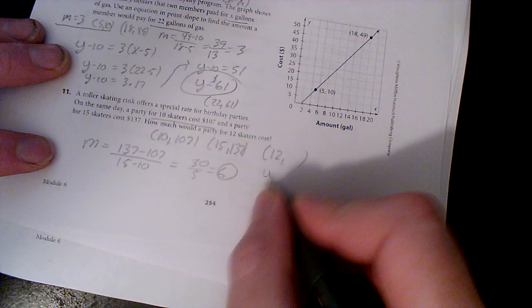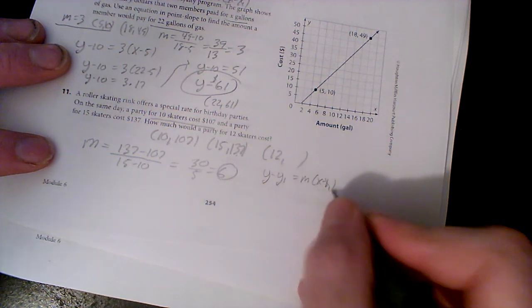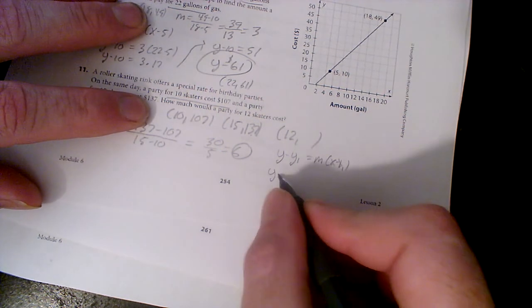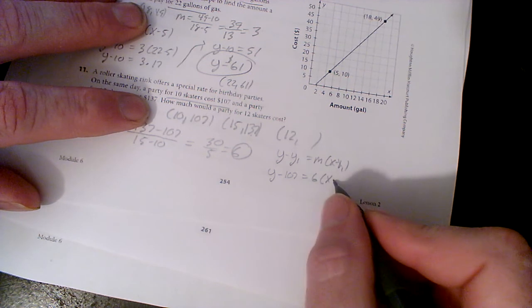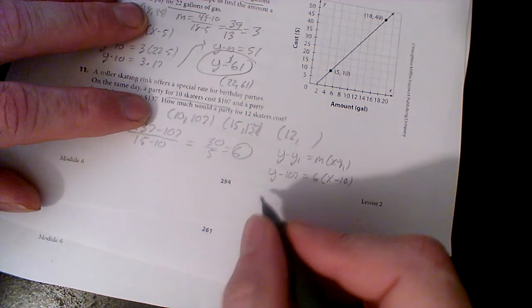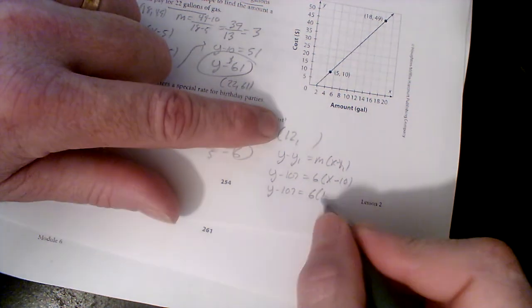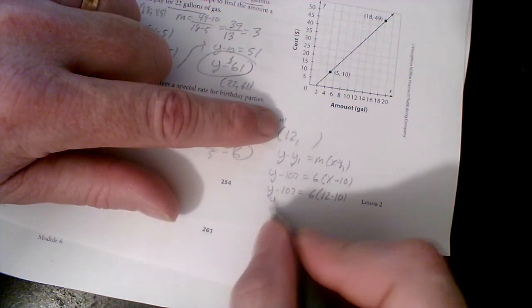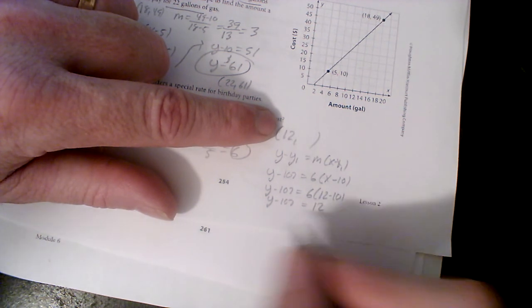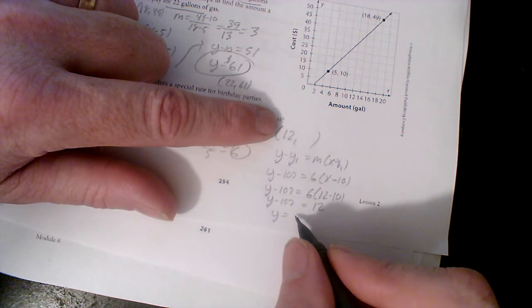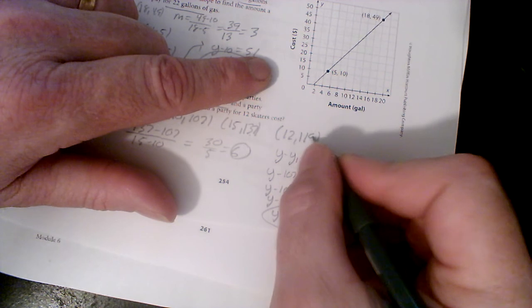So I'm going to write it, y minus y1 equals m times x minus x1. Let's use the smaller one. We'll use this one, 10. So y minus 107 equals, my slope is 6 times x minus 10, and now we're going to plug in 12. So y minus 107 equals 6 times this 12, 12 minus 10. y minus 107 equals, what is that, 2 times 6, 12, and we add 107, y equals $119 for 12.